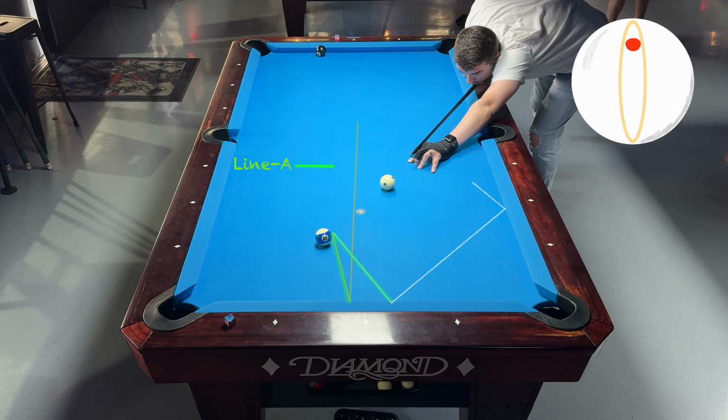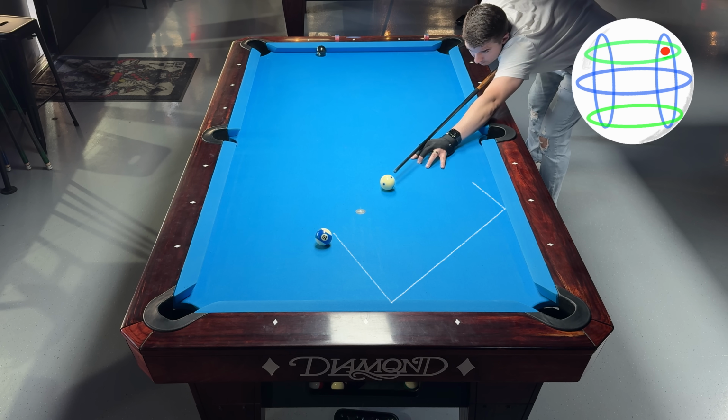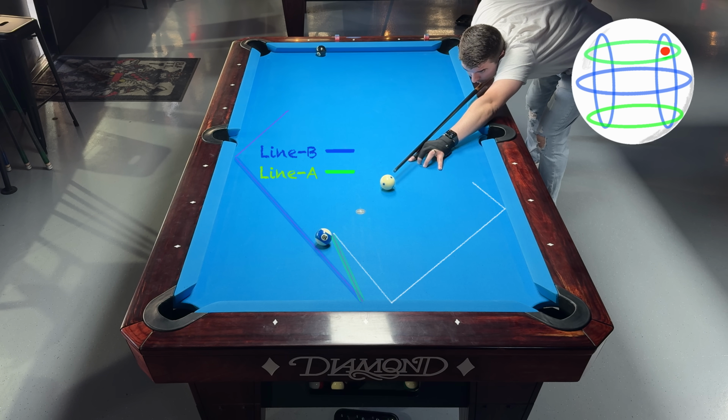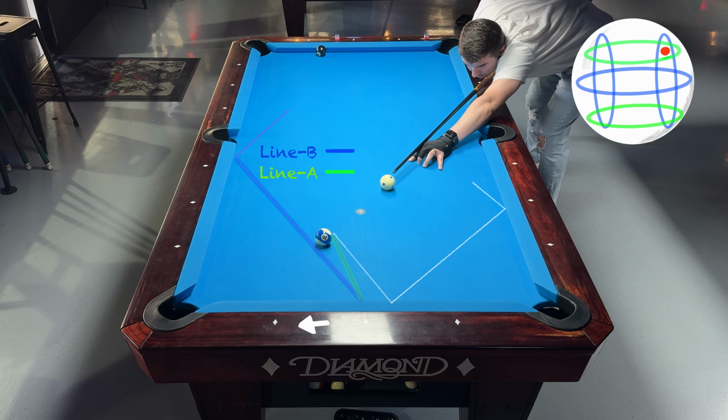We know with topspin, we push line A forward. Now, if we apply topspin as well as right spin, we will hit the same area of the rail, but now the second line will be altered, or what we'll call line B. It will change that line in the direction that you're spinning the cue ball.